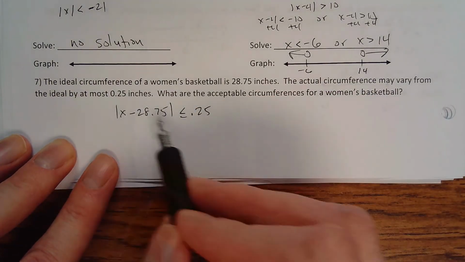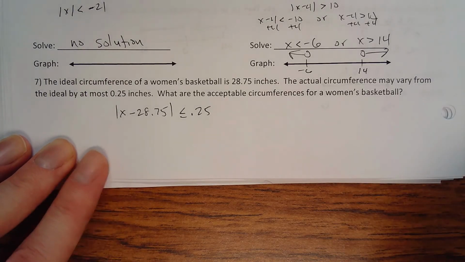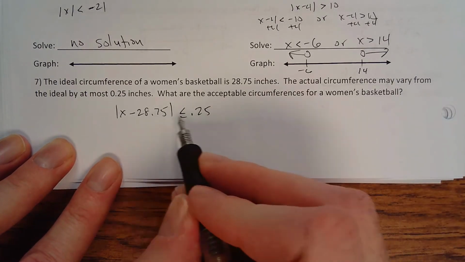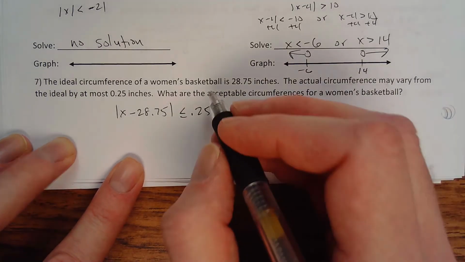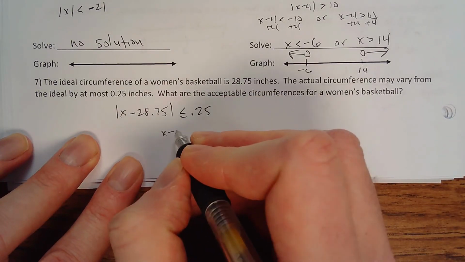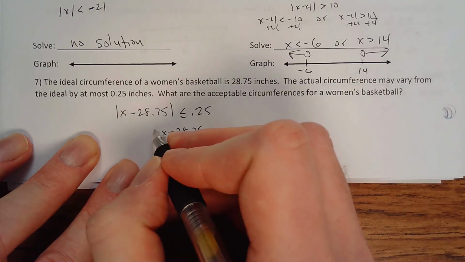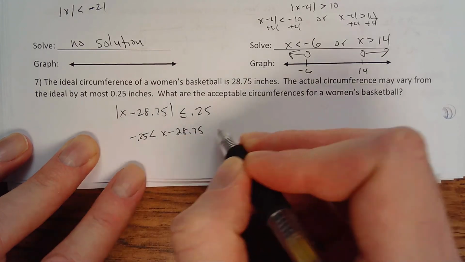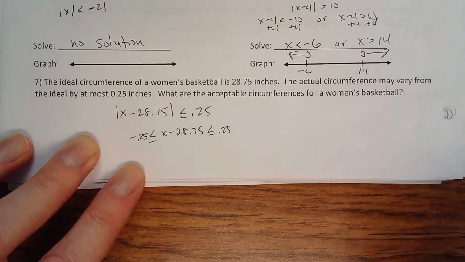So at most 0.25, so up to and including 0.25. So if it's within those limits, it's bound together. So that means that x minus 28.75 is going to be larger than or equal to negative 0.25, but less than or equal to positive 0.25. I'm sorry, equal to.